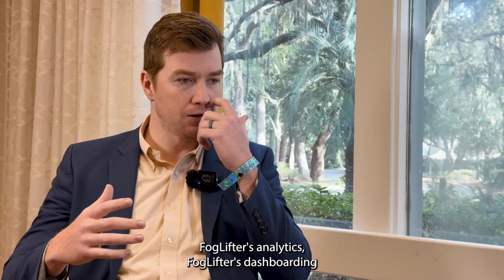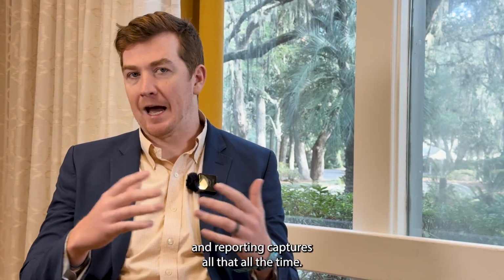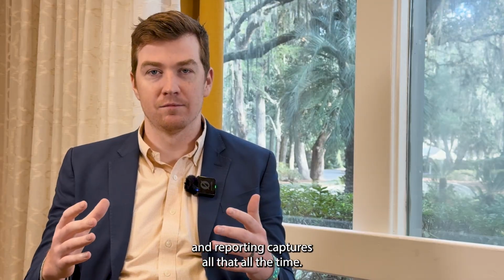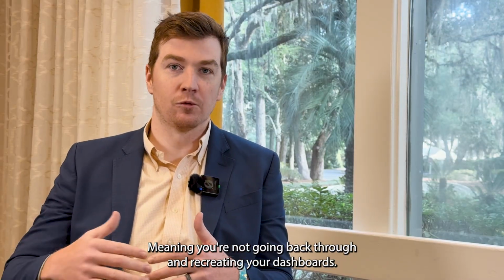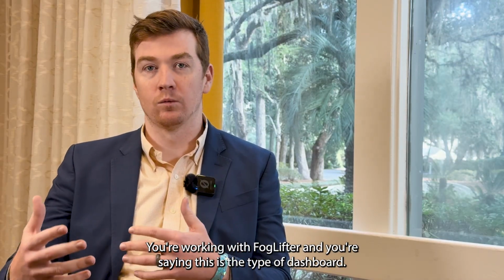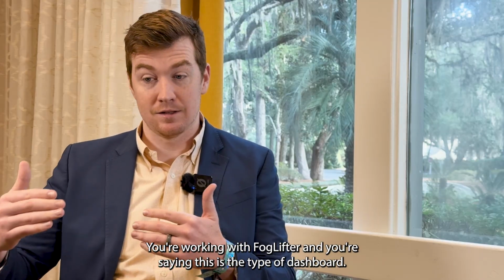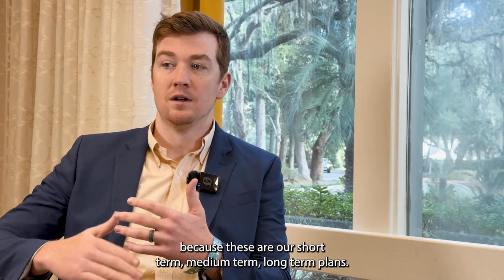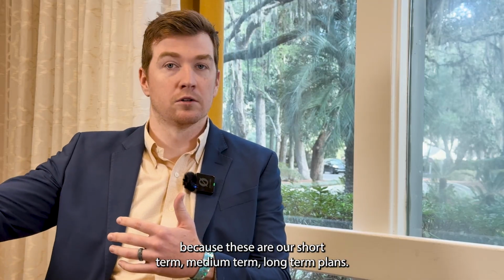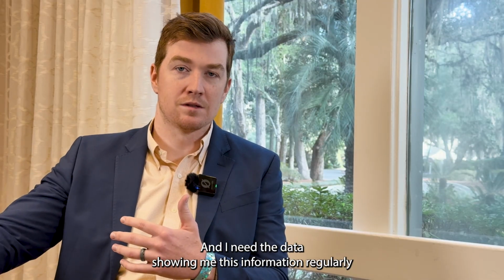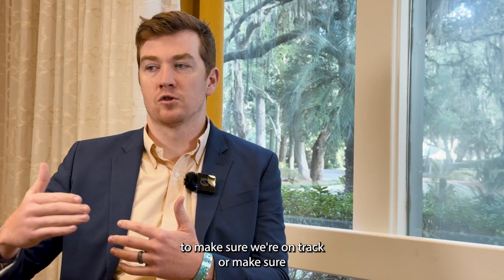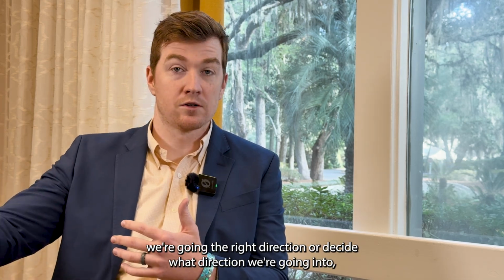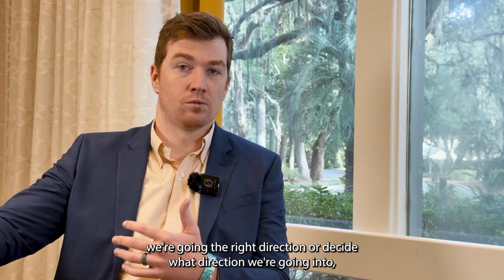FogLifter's analytics, FogLifter's dashboarding and reporting captures all that all the time, meaning you're not going back through and recreating your dashboards. You're working with FogLifter and you're saying, this is the type of dashboard, this is the type of report that I need every day, because these are our short-term, medium-term, long-term plans, and I need the data showing me this information regularly to either make sure we're on track or make sure we're going in the right direction or decide what direction we're going into.